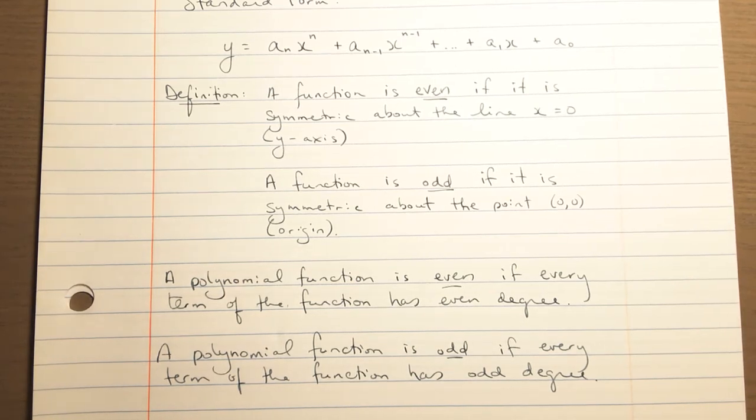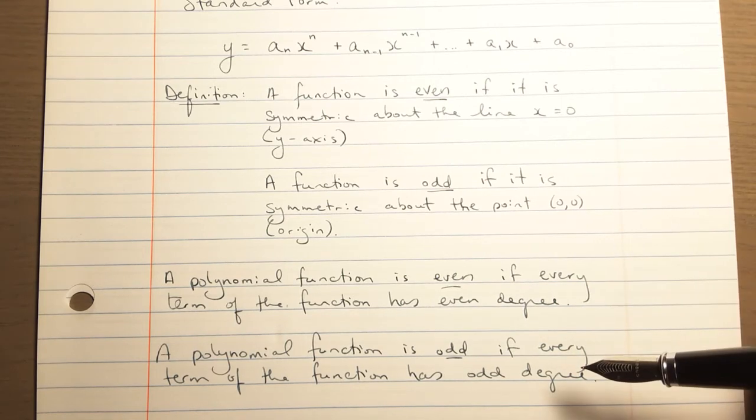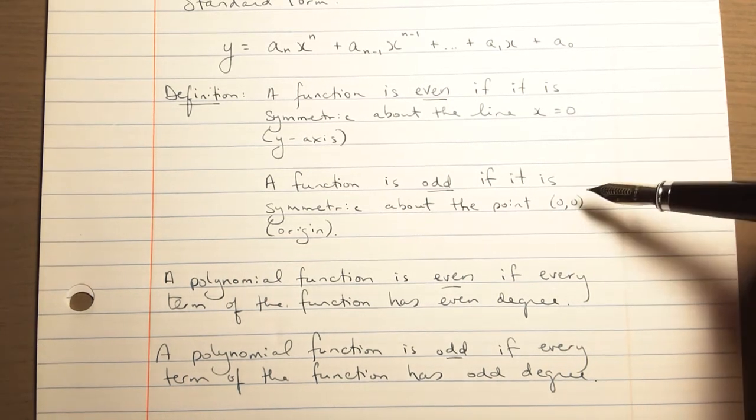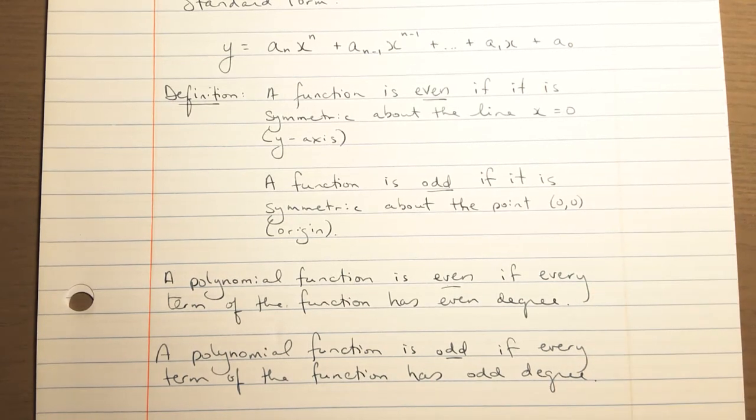So you might be wondering, what happens if we don't have every term with even degree or every term with odd, but there's some kind of a mix? And the answer is that we don't get the symmetry then. There is no symmetry or no nice symmetry like these ones if you have a different kind of polynomial. So these special symmetries only occur when you have all even terms or all odd degree terms.